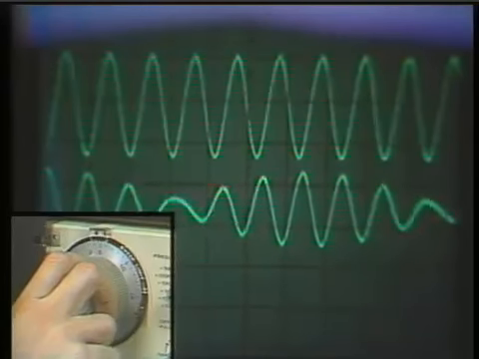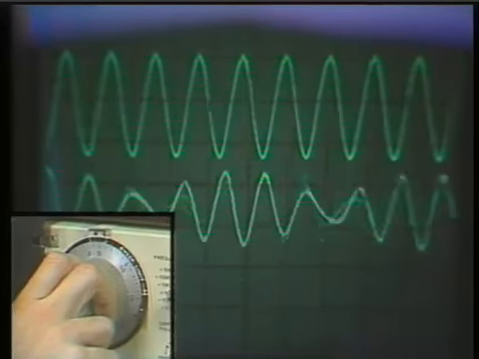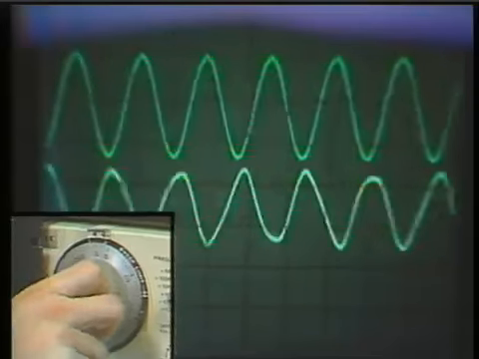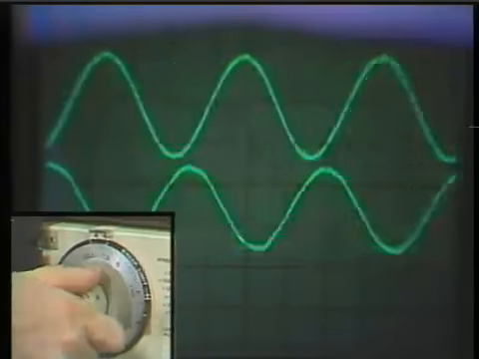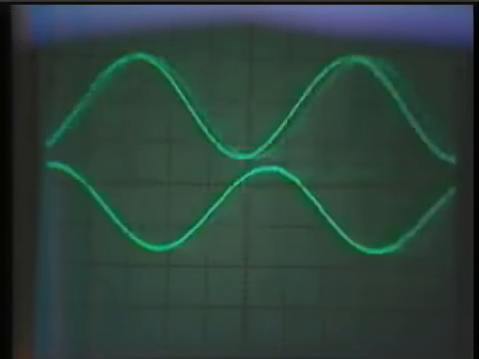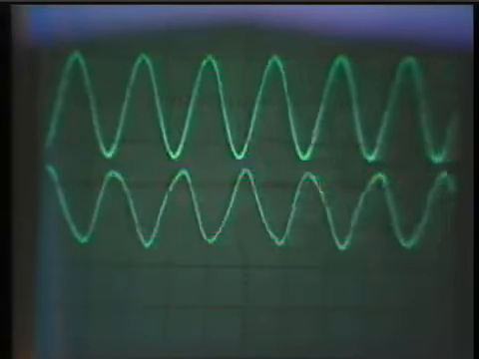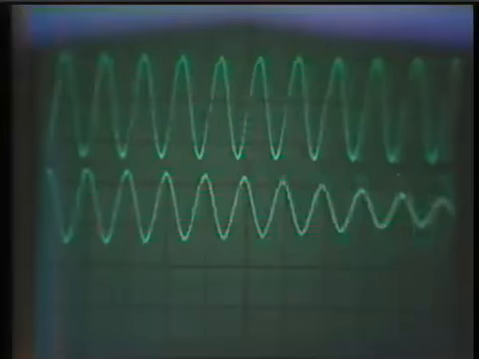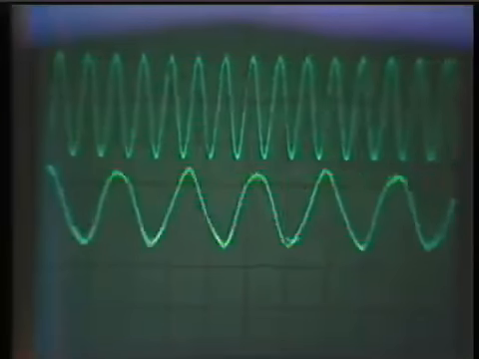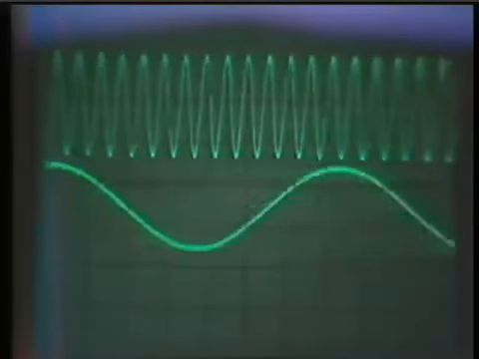And let's illustrate that by first moving back down toward DC, and then using an automatic sweep to sweep us from DC through half the sampling frequency up to the sampling frequency. And so here we get in the vicinity of half the sampling frequency. We see the beating effect. Past that, the output frequency decreases even though the input frequency is increasing.